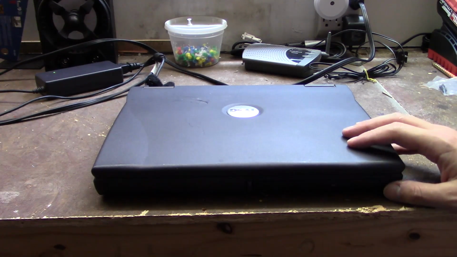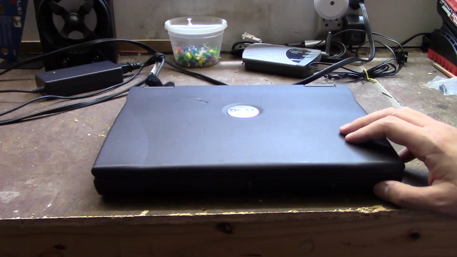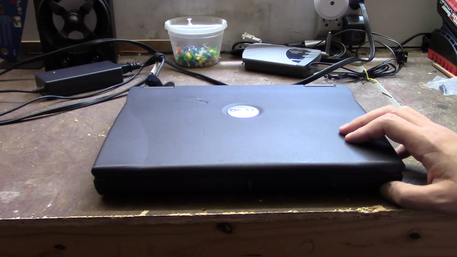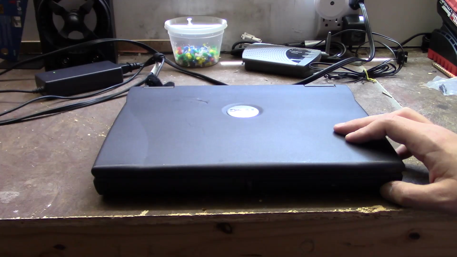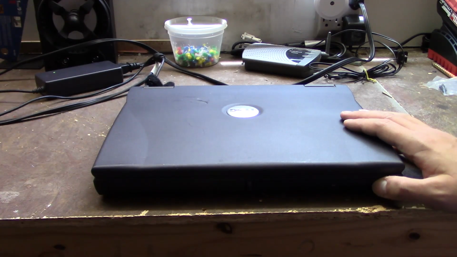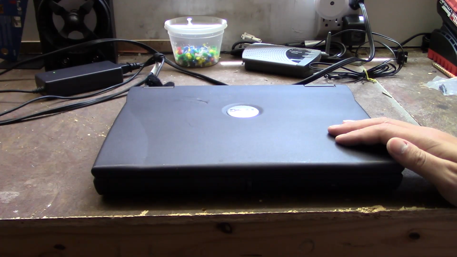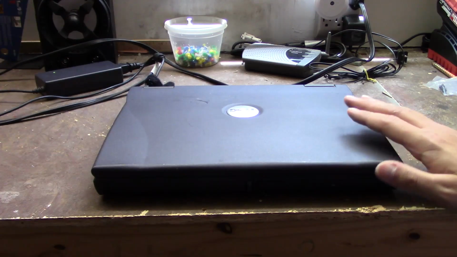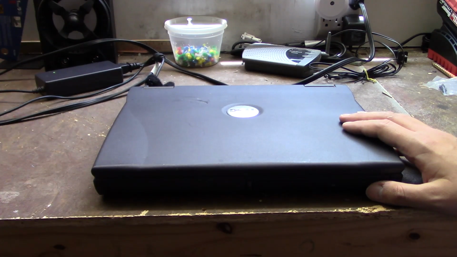So I could go ahead and put 98 back on here. That would probably be the sensible thing to do. But, you know, I'm not going to get good DOS support out of here anyway. So, just to change things up a little bit, I'm going to install an operating system on here that is very, very controversial and will probably get me in trouble.